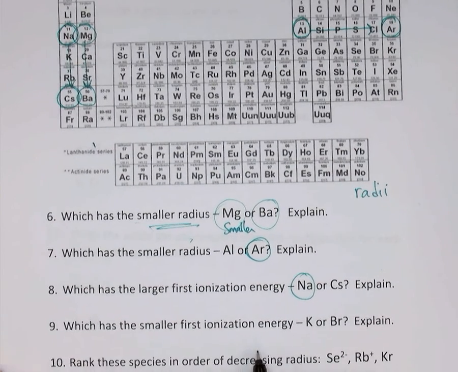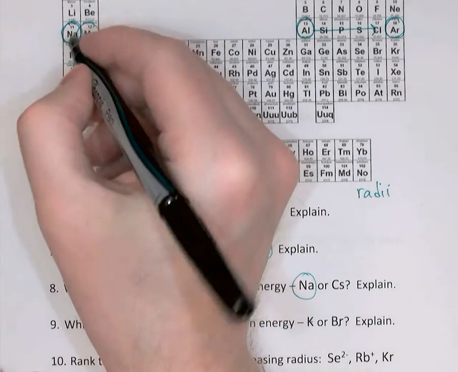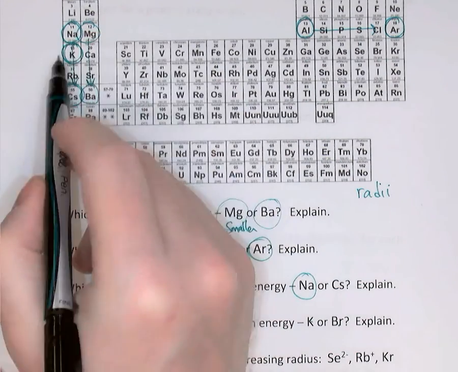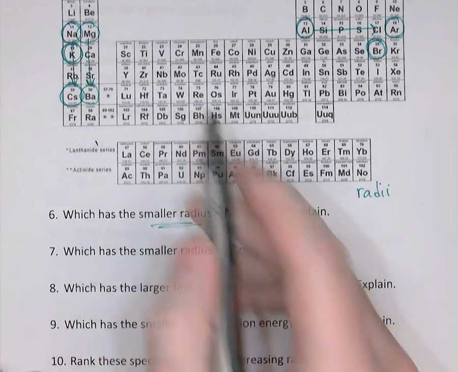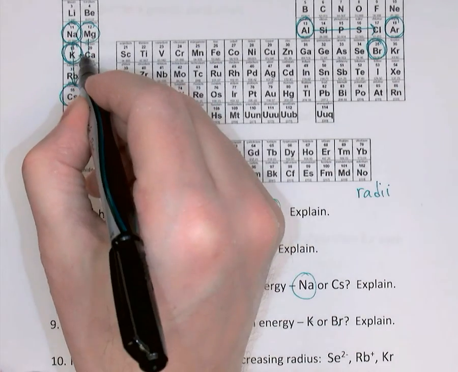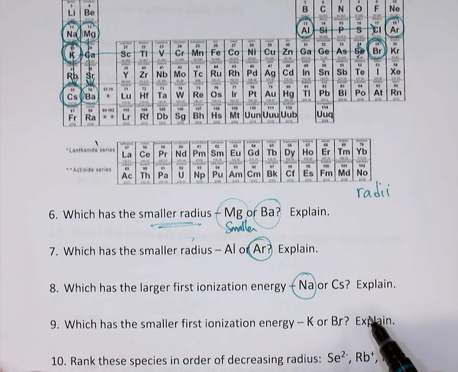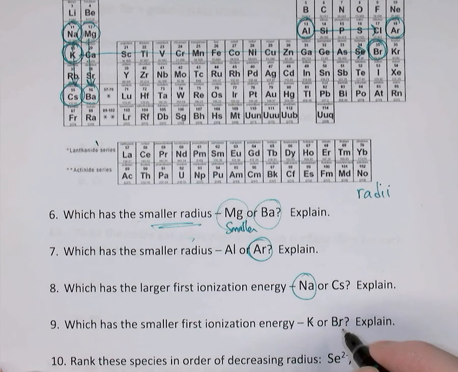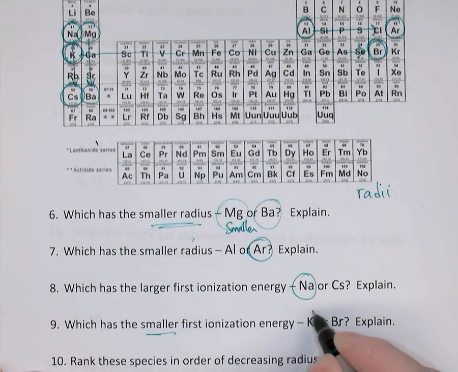Which is a smaller first ionization energy, potassium or bromine? Potassium is here. Bromine is in the same period, it's over here, and the trend is the opposite of radius. First ionization energies get larger when you go across the period, so bromine would have the larger one, and potassium would have the smaller one.